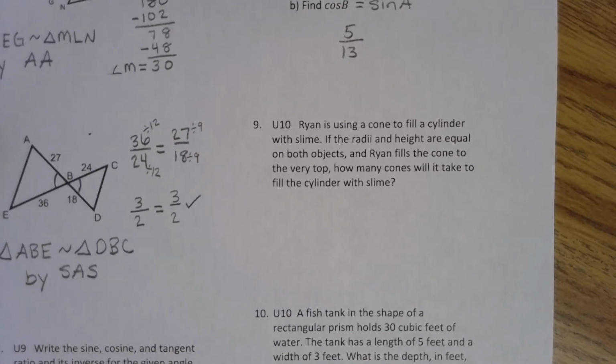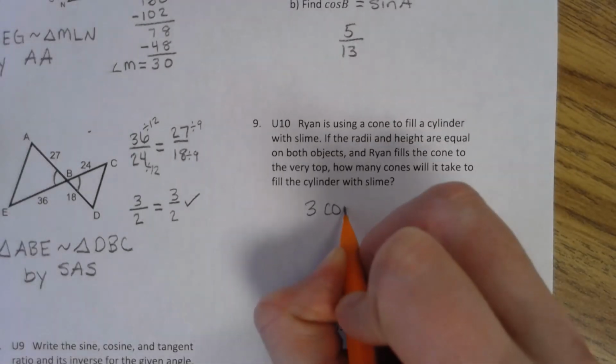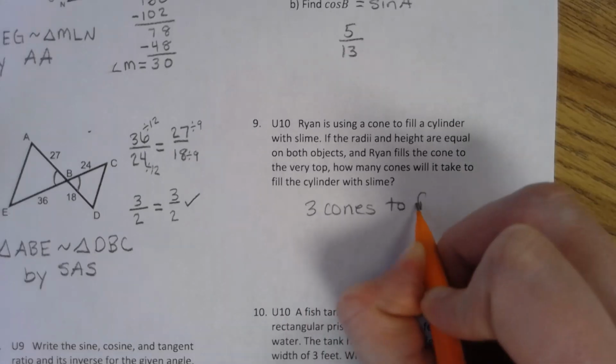Question number 9. Ryan is using a cone to fill a cylinder with slime. If the radii and height are equal in both objects, so that's saying the cone and cylinder have the same radius, have the same height, then Ryan's going to fill the cone to the very top. How many of those cones will it take to fill the cylinder with slime? Remember, we watched a video of this actually being done, and it takes 3 cones to fill the cylinder.